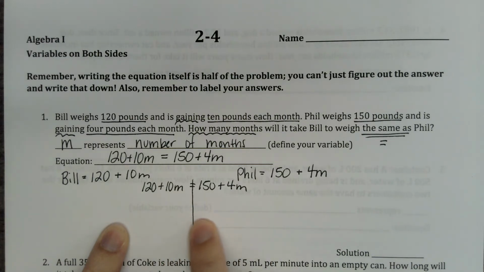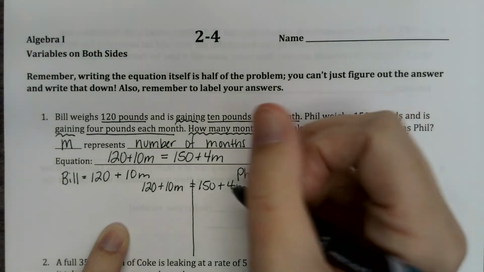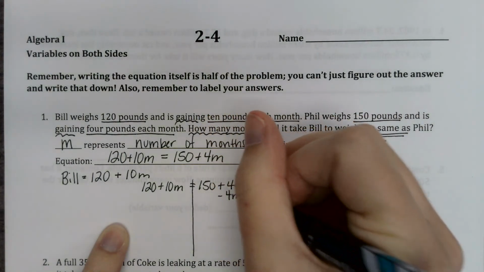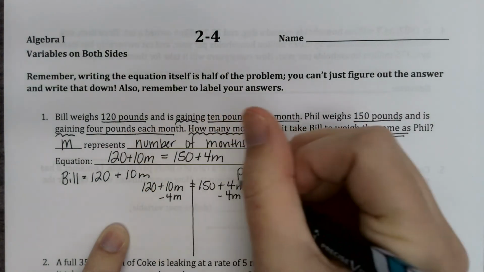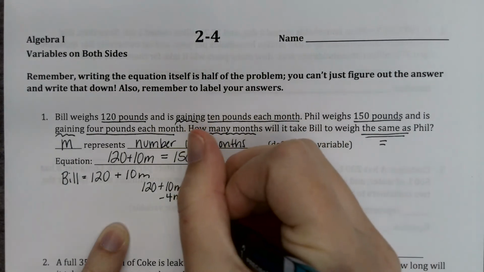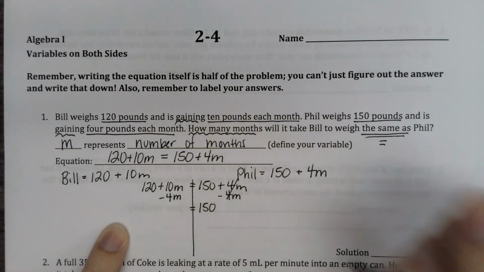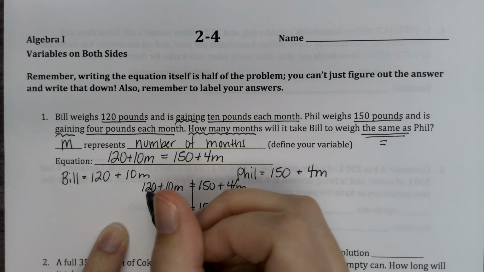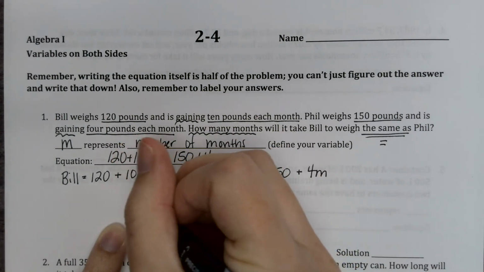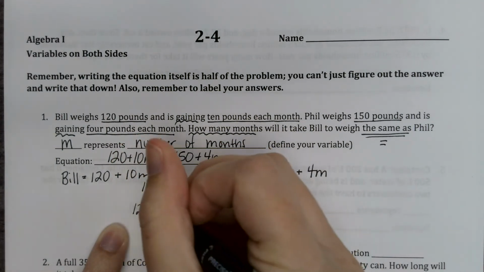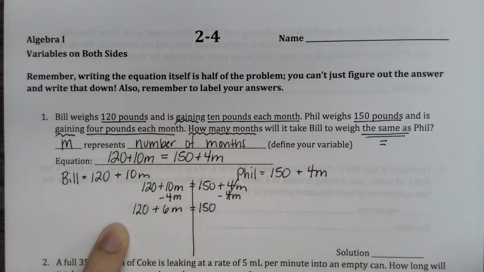Remember, when we're crossing that line, though, we got to use inverse operations. So I'm going to subtract 4M from both sides. My 4M's cancel. Over here, I'm left with 150. All right, I'm going to bring down my 120 because that's not changing, but 10M minus 4M gives me 6M. And now I want to move my 120 over with my 150.